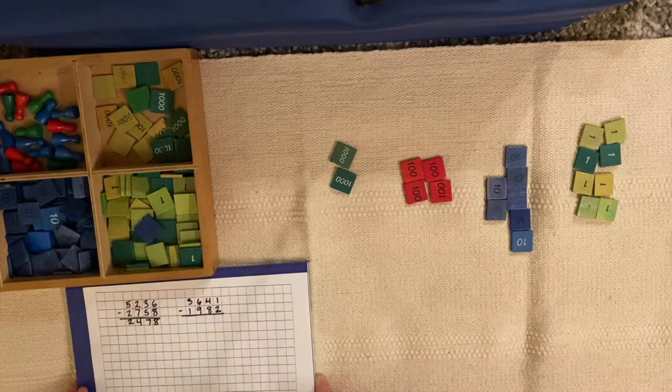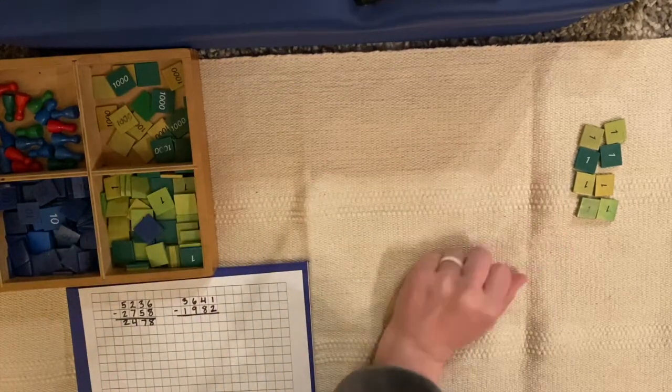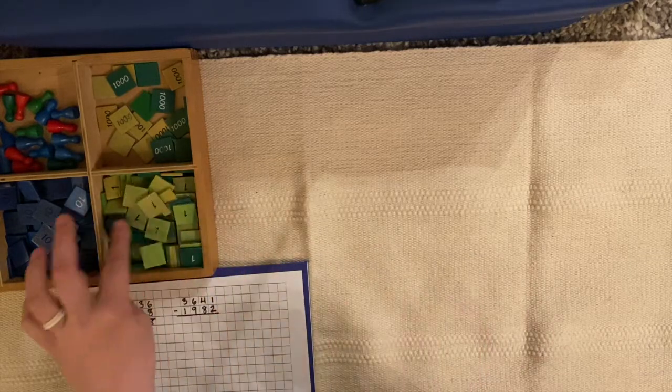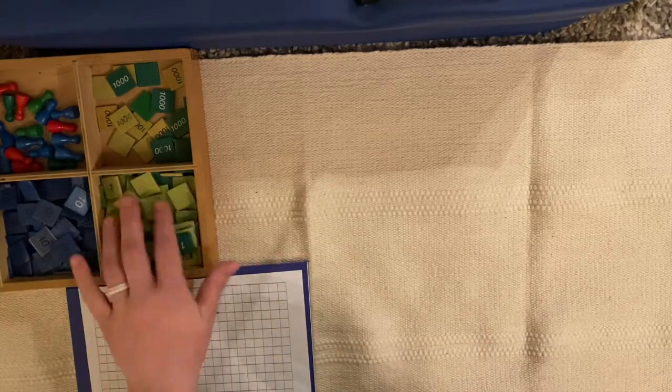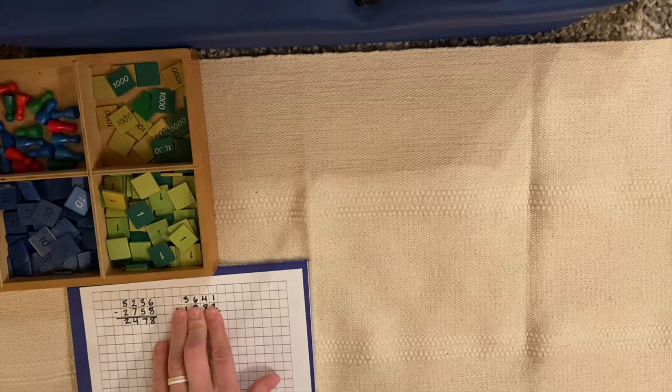All right, so let's do this second problem. I'm going to clear this. Oh, dear. Did I get a 10 in there? I sure did. Crazy. All right, so our second problem. We're going to set out our minuend. Remember, minuend is our top number.